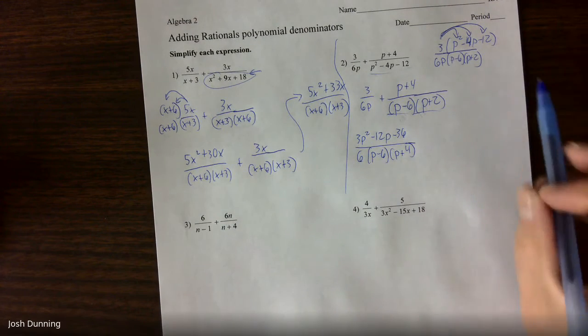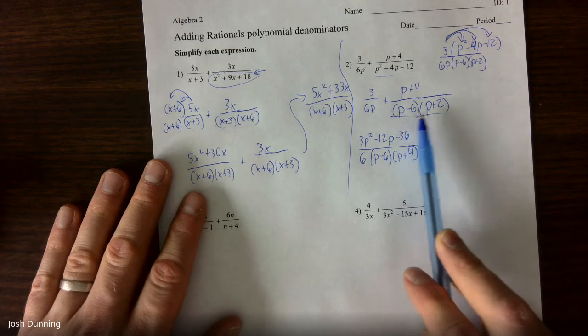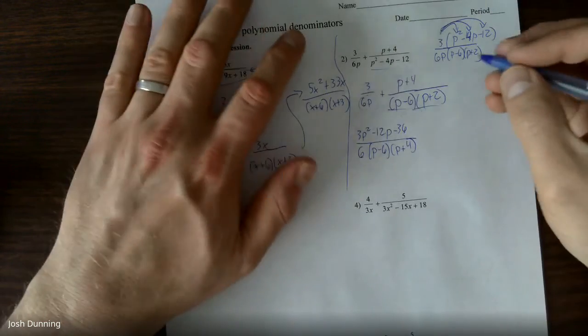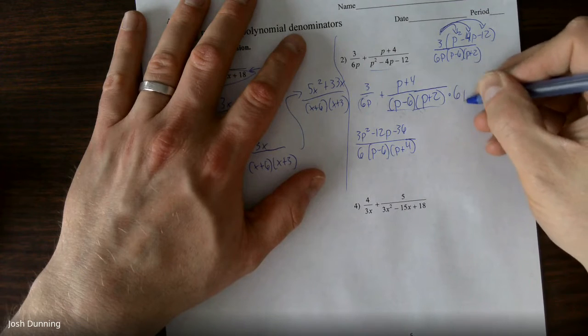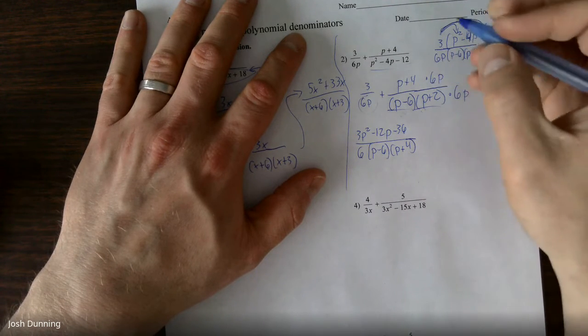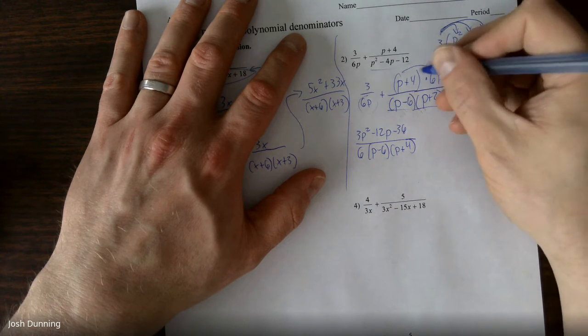Now the second denominator has p minus 6 and p plus 2. It is missing 6p as a factor. So I'll multiply top and bottom by 6p, but this is a binomial, so I got to put parentheses around it.